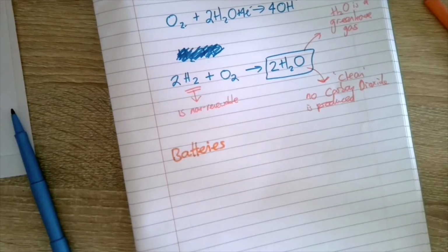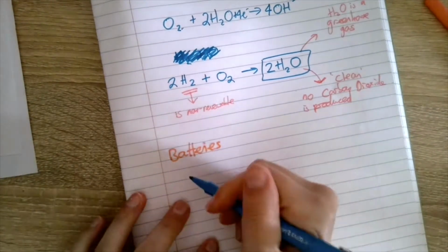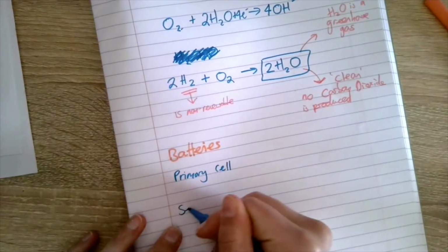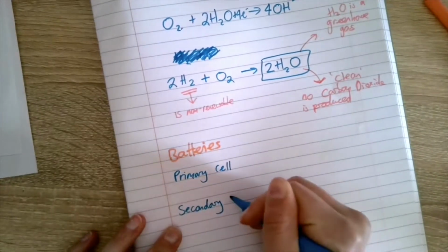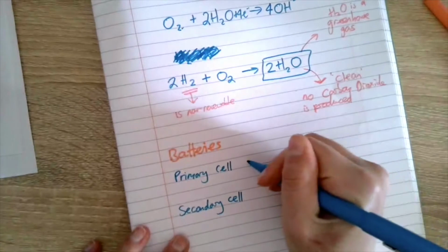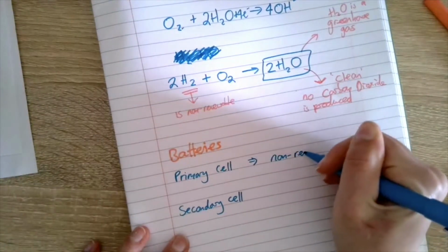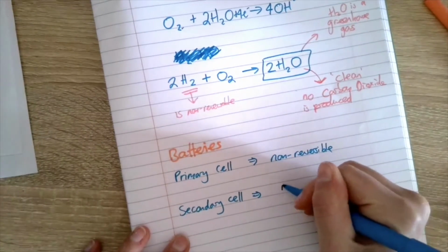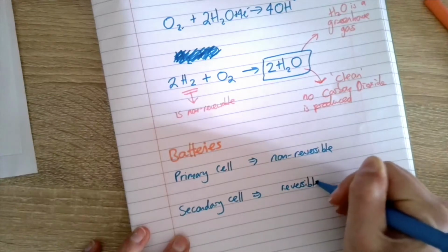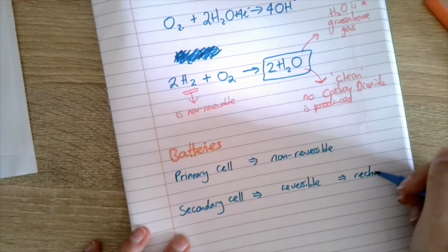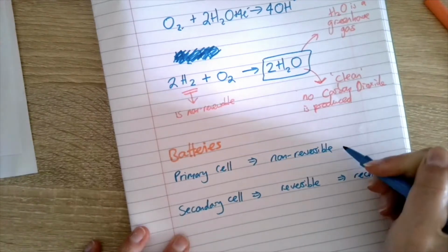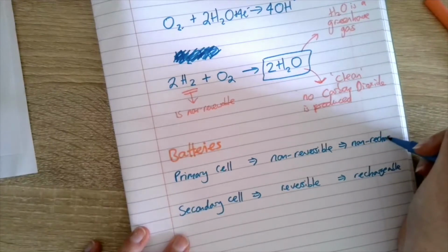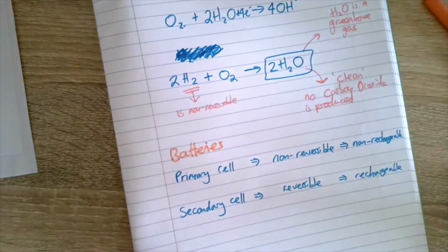The next thing to talk about is batteries. So we have two types of cells. We have primary cells and we have secondary cells. Now, our primary cells are non-reversible, whereas our secondary cells are reversible reactions, and therefore they are rechargeable, whereas our non-reversible reactions are non-rechargeable, as we can't go back to the original battery state.